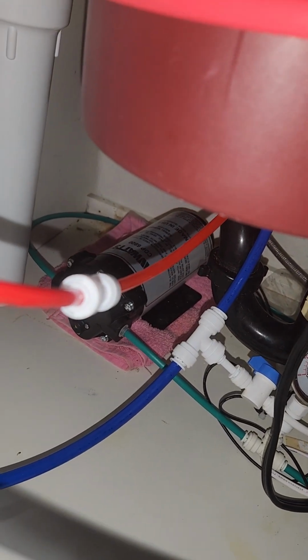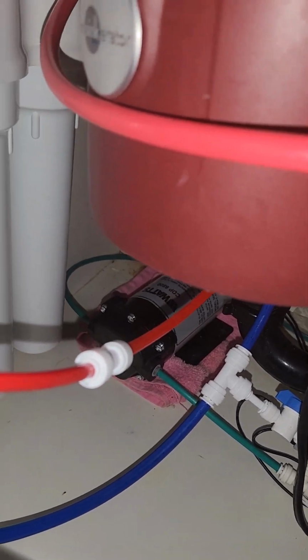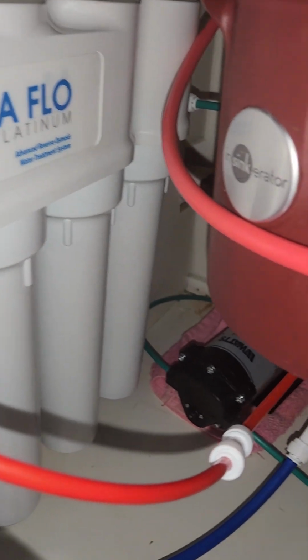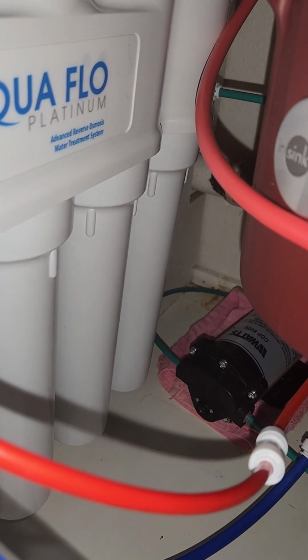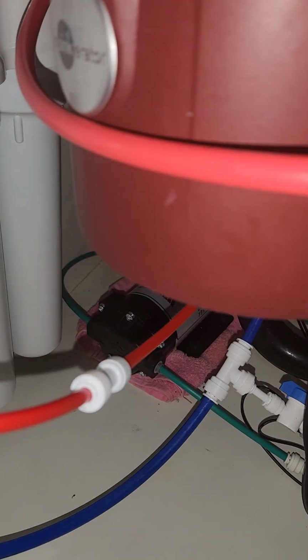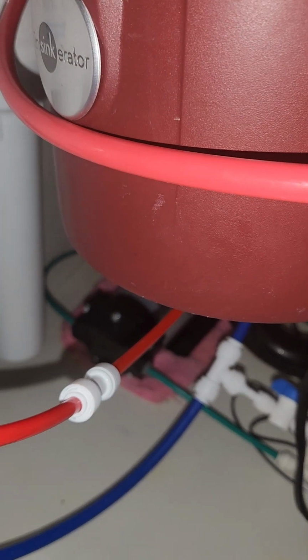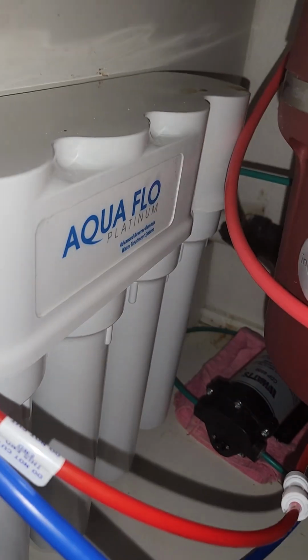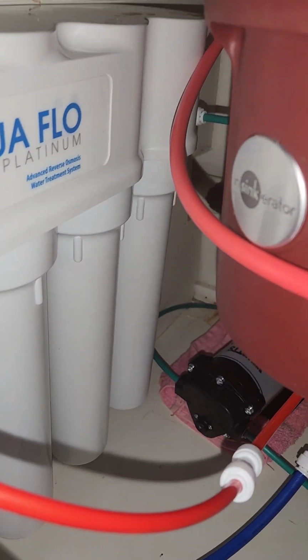Without a booster pump, there is also a check valve present inside this unit, which is covered. Over a certain pressure, it works the same way as I explained. It just stops. There's a valve inside that stops the RO filtration process.